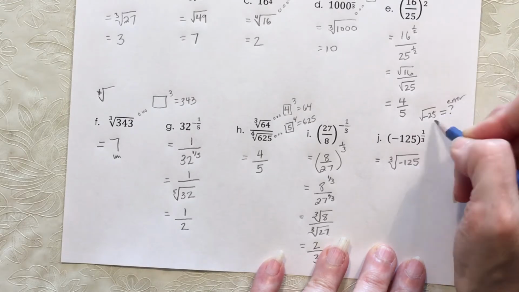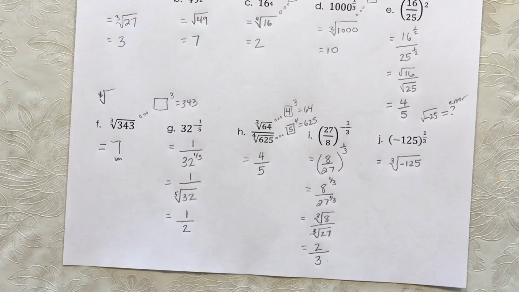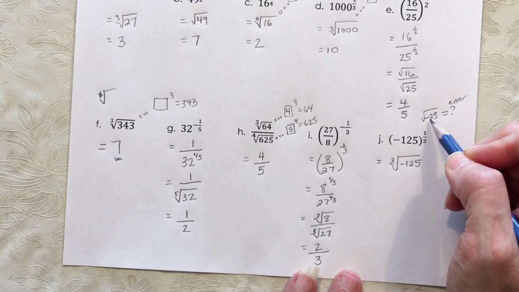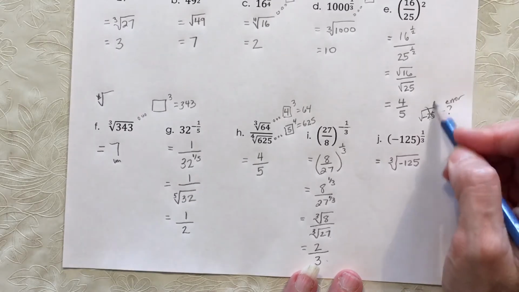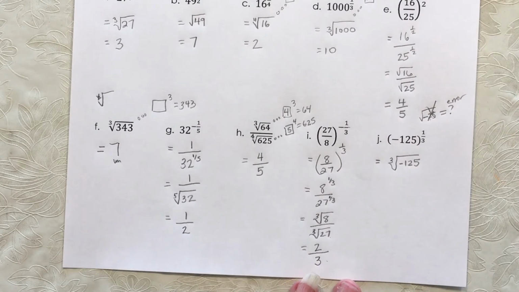You can't take the square root of negative 25 because negative 5 times negative 5 is positive 25, and positive 5 times positive 5 is positive 25. So there's no number that multiplies by itself twice to give you negative 25. So that's why you can't take the square root of a negative number.